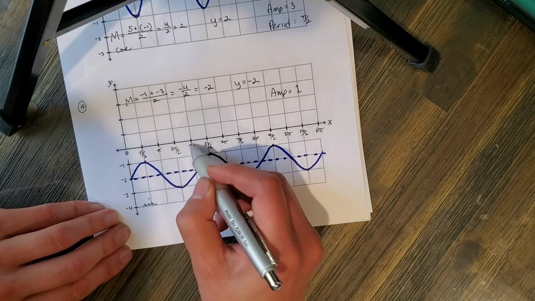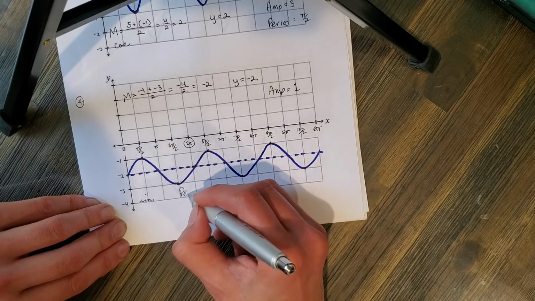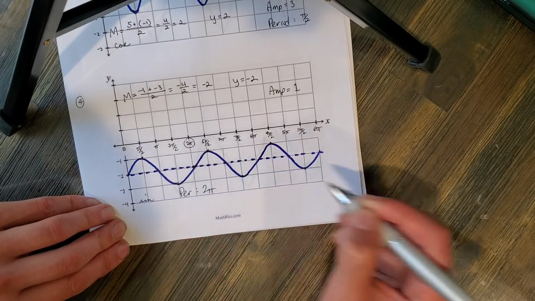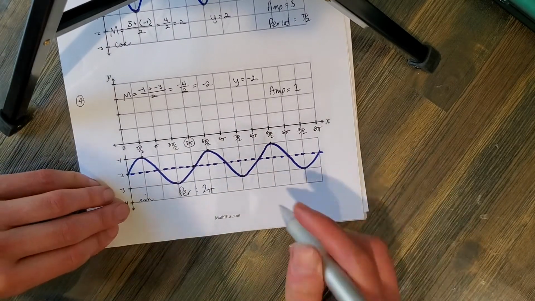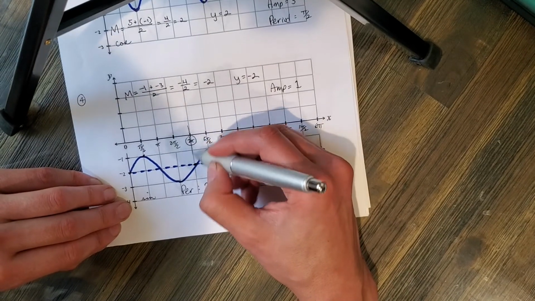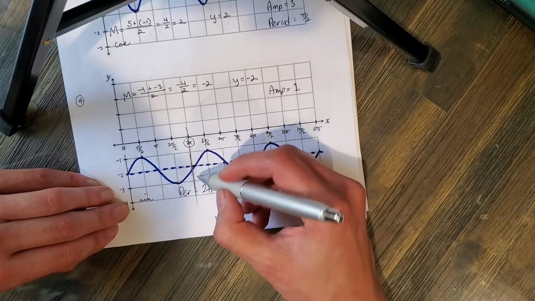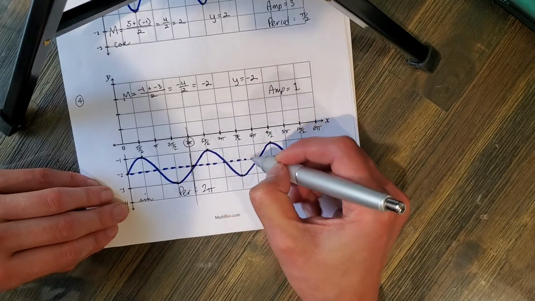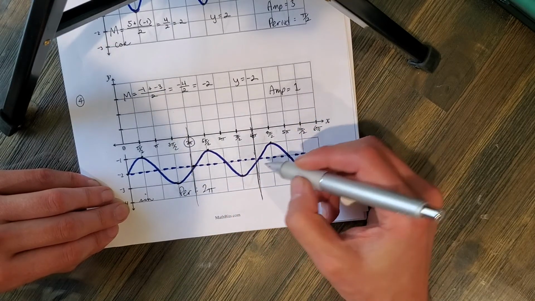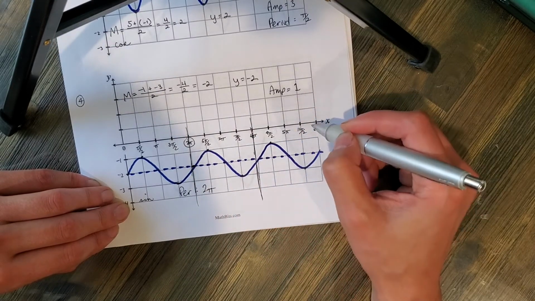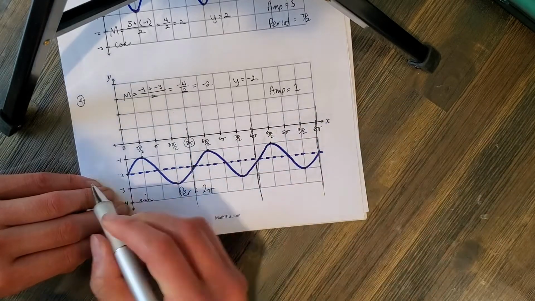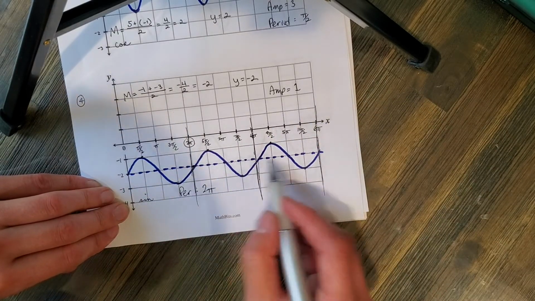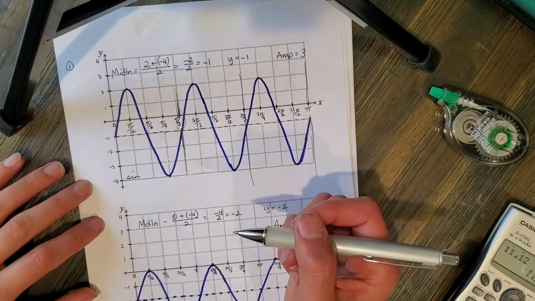So this is actually at 2 pi. So the period here is 2 pi. Okay? And so notice, we have a period here, and then we go up, down again. We have another period there at 4 pi, and then we finish here with the last cycle. So that's 3 periods. 1, 2, 3. All right, next one here.